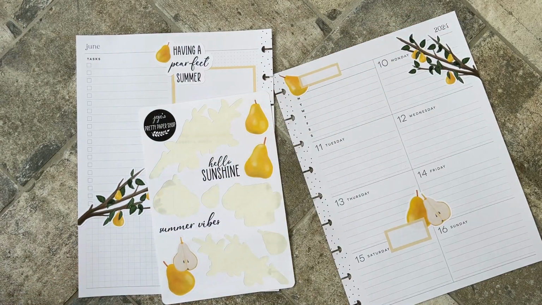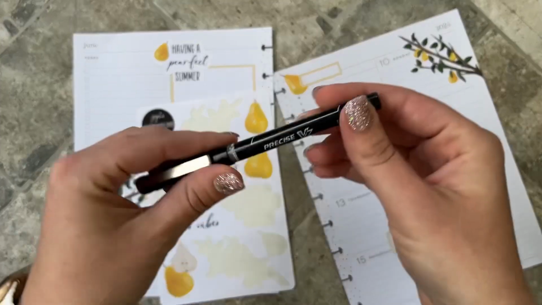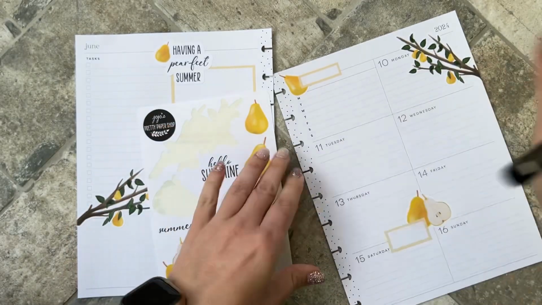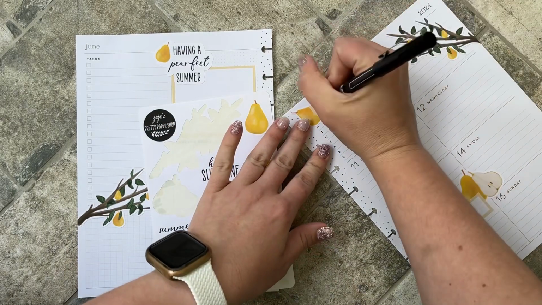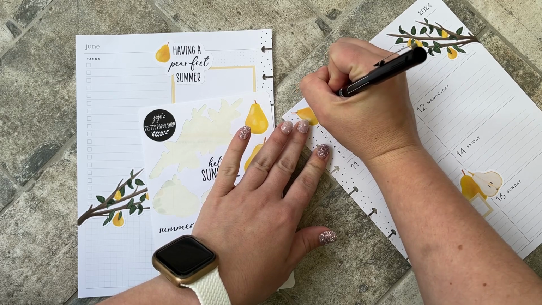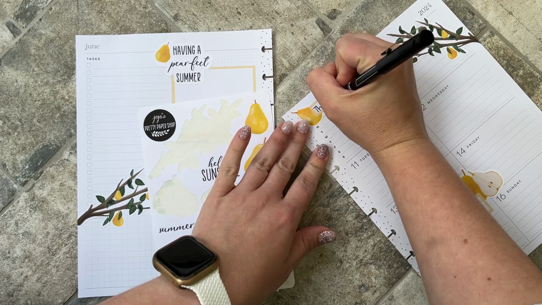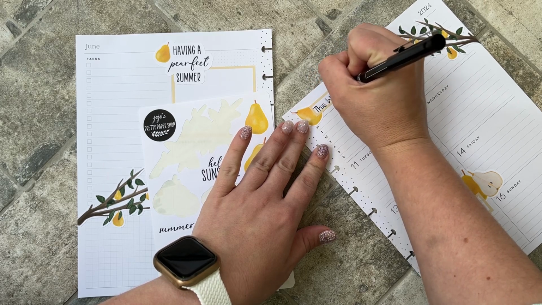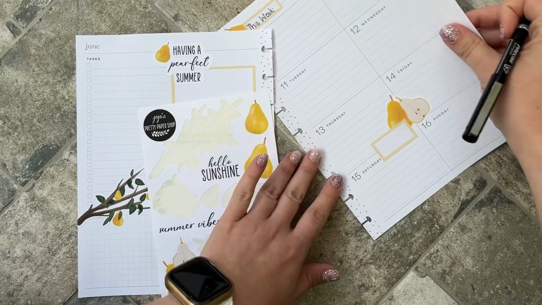All right, now let me grab a pen. I think I'm going to use my Precise V7 pen, since it's a little thicker of a tip. So this week, even though there won't be much this week, but it's okay.